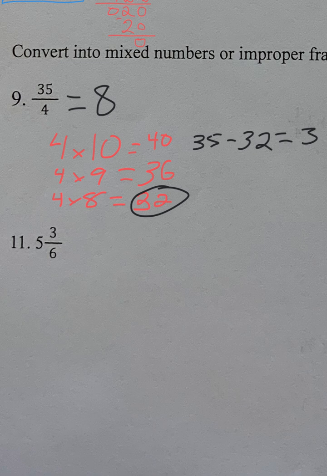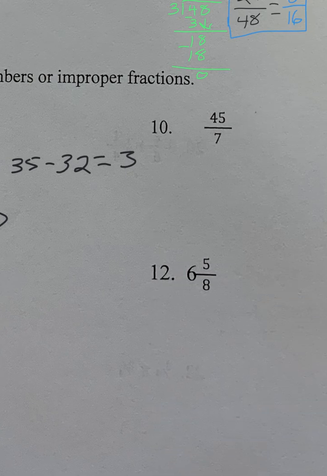So I know that I have 3 more pieces colored in, but those 3 pieces don't equal a whole because my denominator is 4. So my answer is going to be 8 3/4. What this means is I have 8 whole pies colored in, and then 3 slices of pie colored in out of the pie that's split into 4 pieces. So 8 3/4 is the mixed number of 35/4. Let's move to the next one.